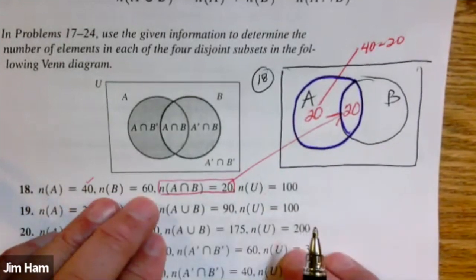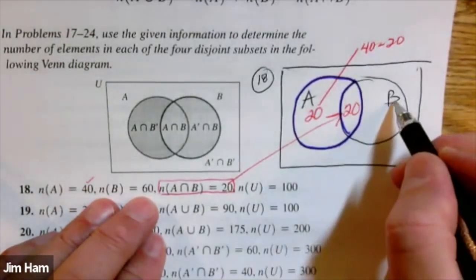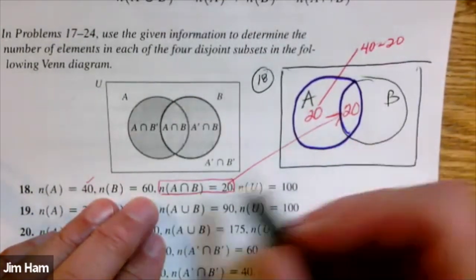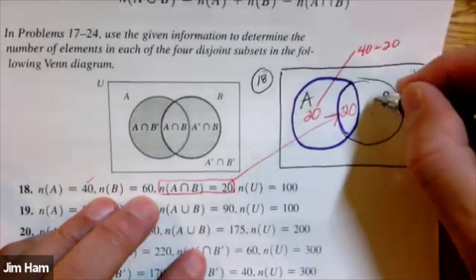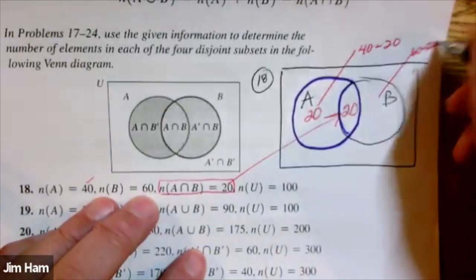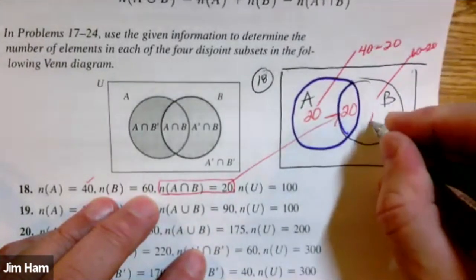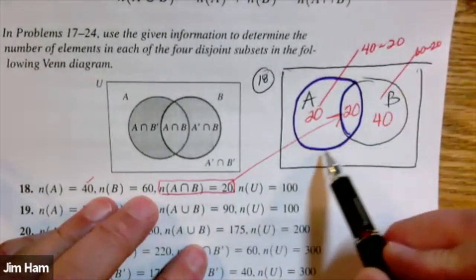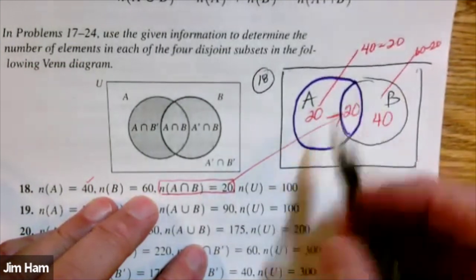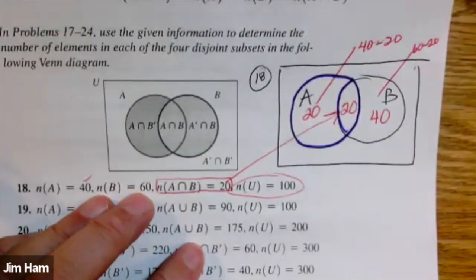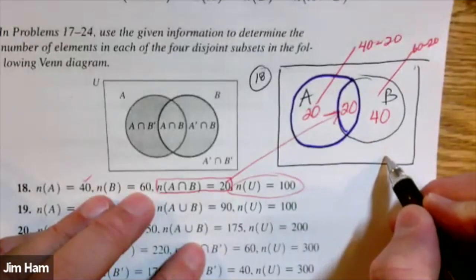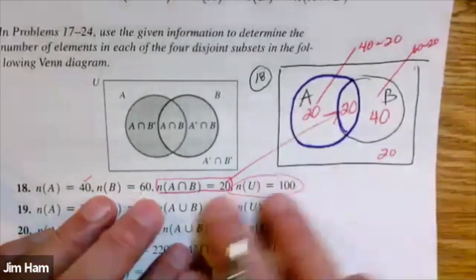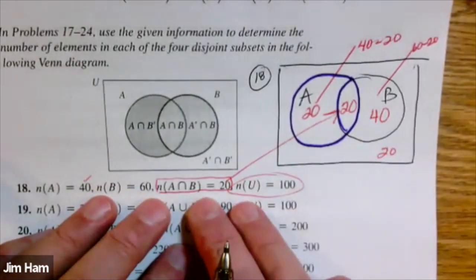Let's move on to the number in B. The number in B is 60. Well, B consists of these 20 plus everything that would fall in this region here. So if B is 60, the number that goes in there must be 60 minus 20, because 20 is already there. So we must put 40. And then finally, the number in the union of A and B is 20 and 20 and 40. That's 80. And then they tell us in the universal set there are 100. So how many must be outside all the circles? Those add up to 80, so 80 and 20 is 100. So this is what the Venn diagram would look like with these clues here.